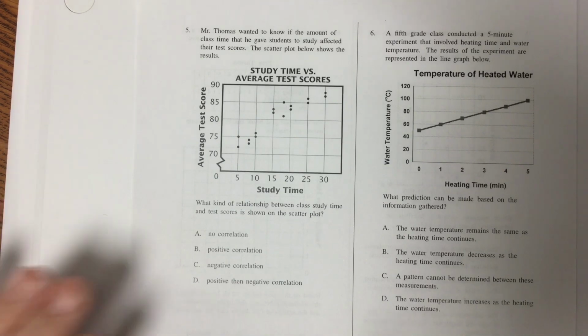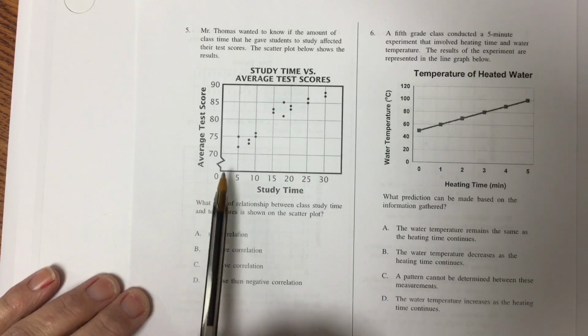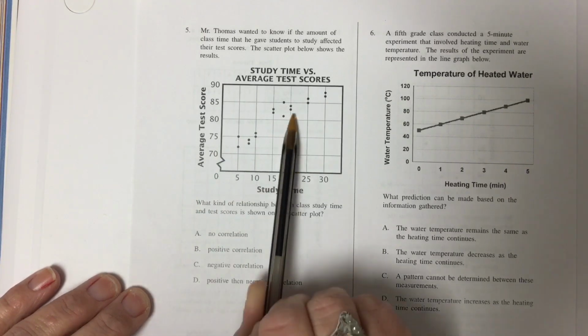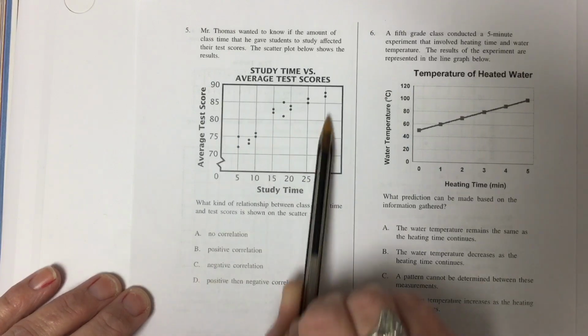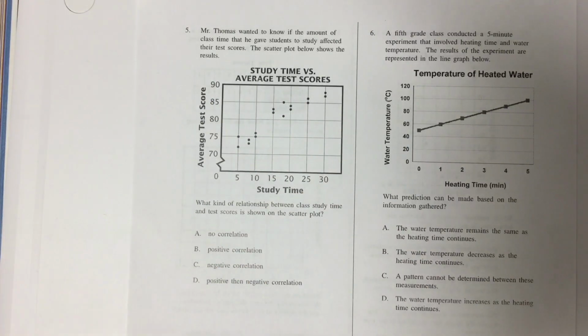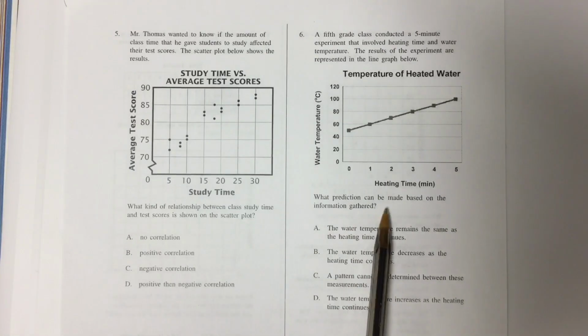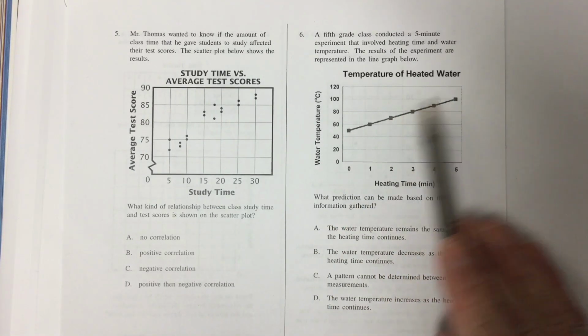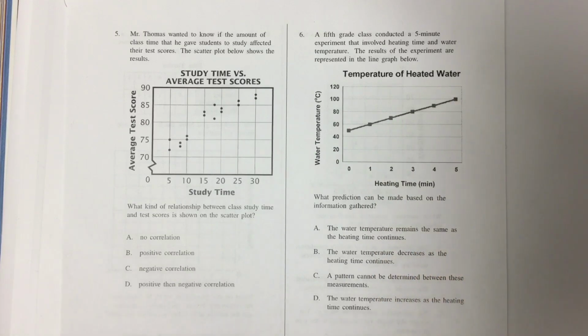So think about how long they studied and what they scored. So the longer you studied, what happens? Okay? And then what prediction can be made based on the information gathered? So look at what the trend is. What's going to happen? Okay? What kind of pattern are you going to see?